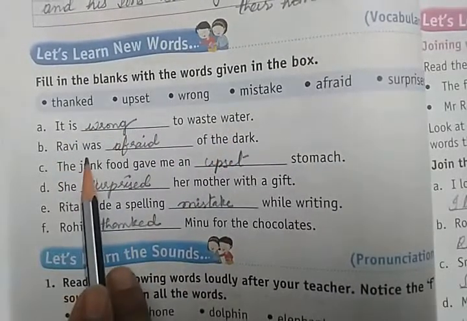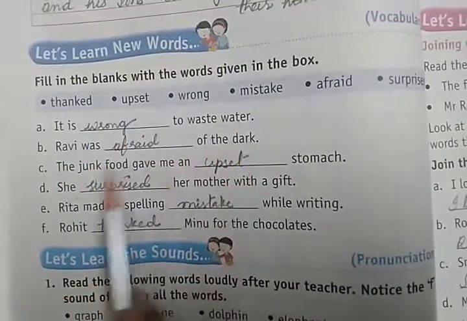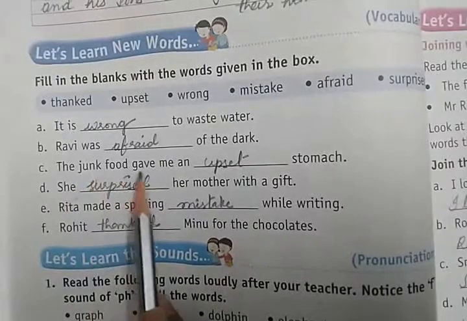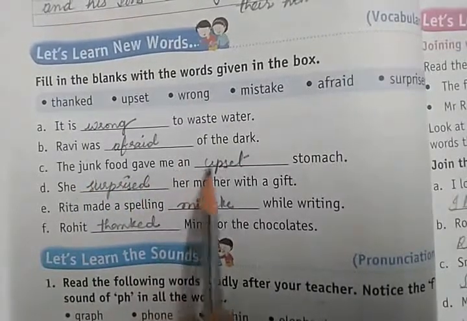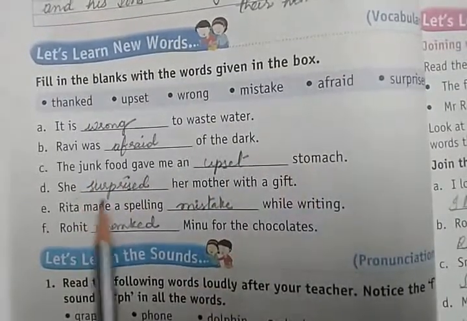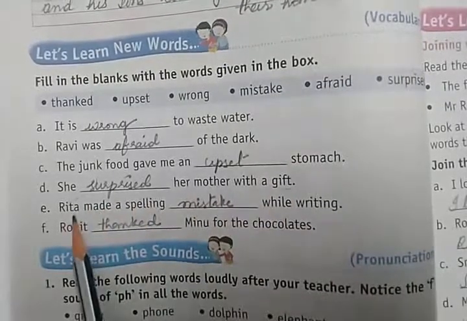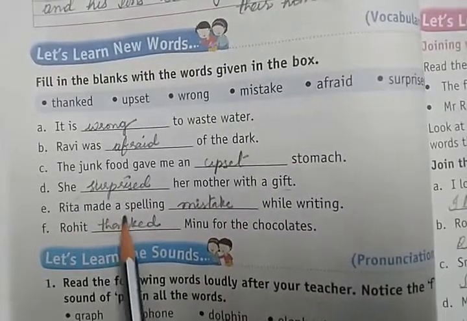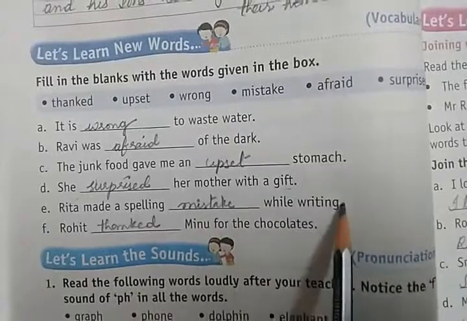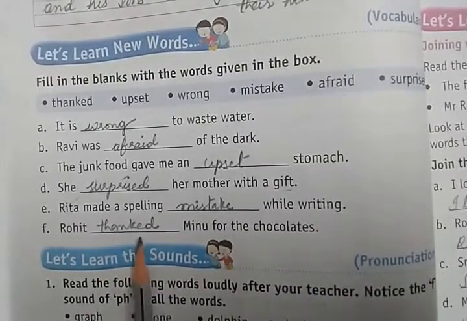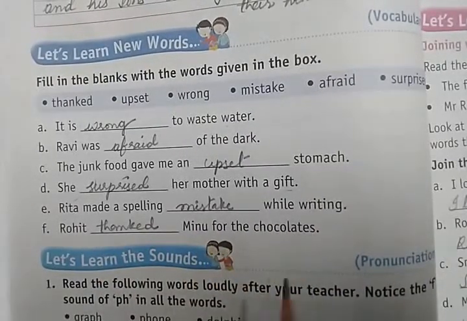Ravi was afraid of dark. The junk food gave me an upset stomach. She surprised her mother with a gift. Rita made a spelling mistake while writing. Rohit thanked Meenu for the chocolates.